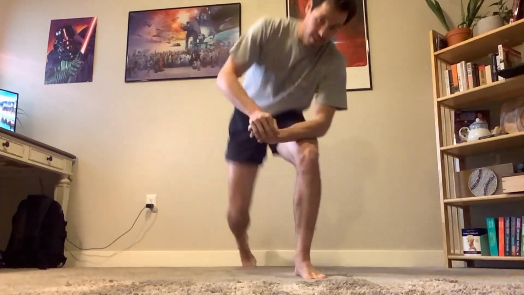The one I'm going to focus on today is somebody with excessive plantar flexion, and I'll be going over that and the effects it has through the gait pattern itself. So let's go ahead and get started.